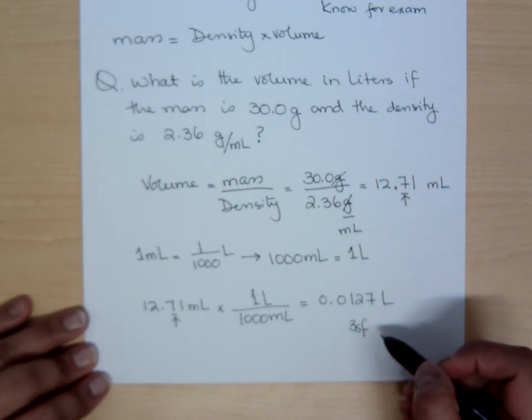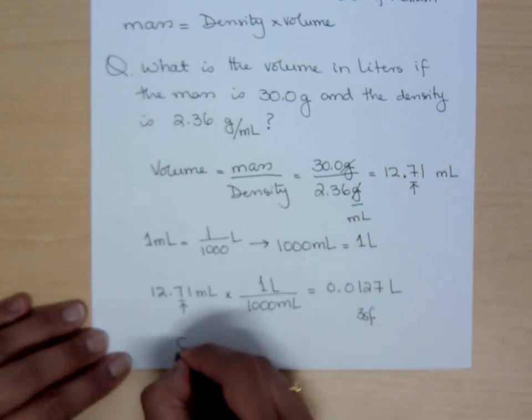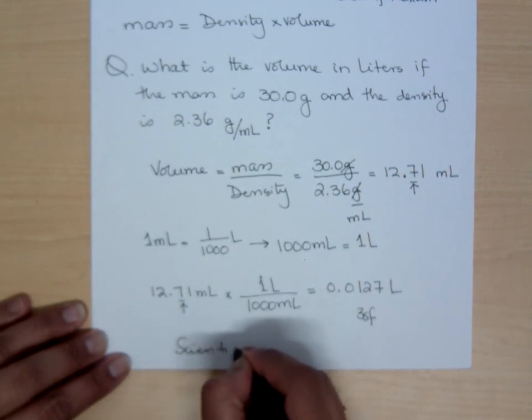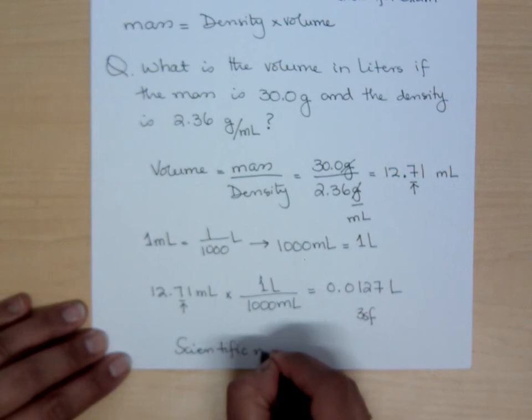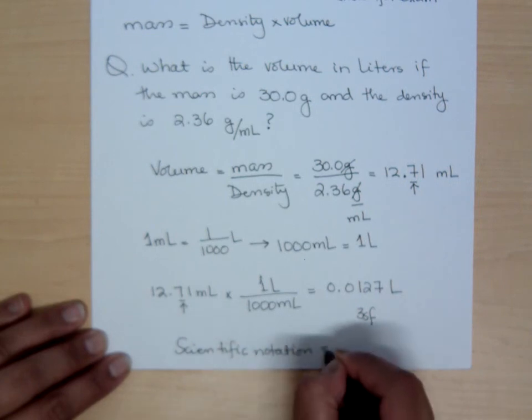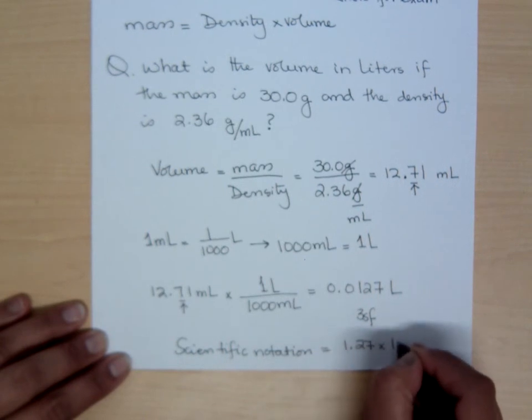Now, in some cases, you might have a question where the answer needs to be reported in scientific notation. So if that is the case, you can report this as 1.27 times 10 raised to the power minus 2 liters.